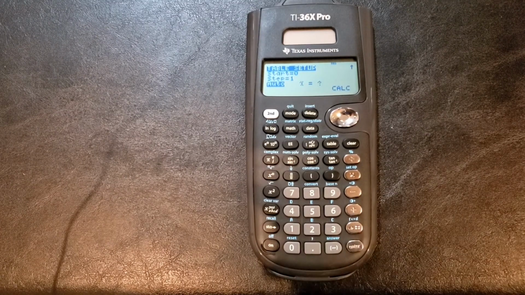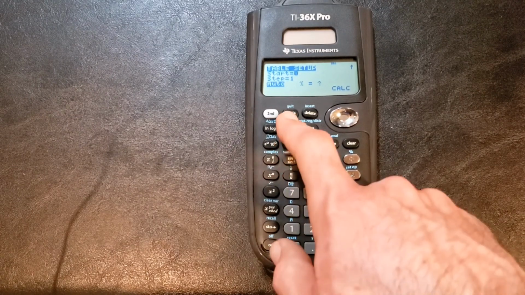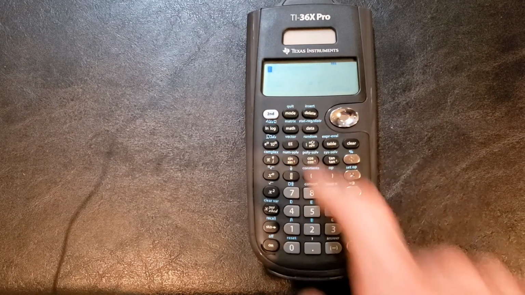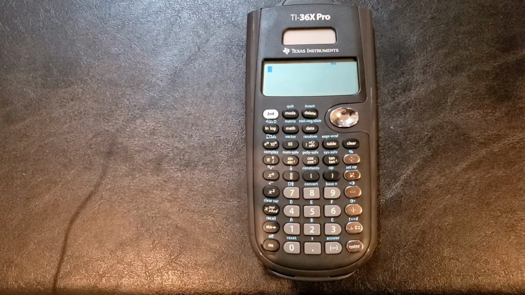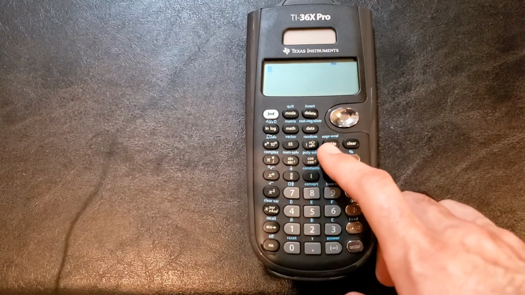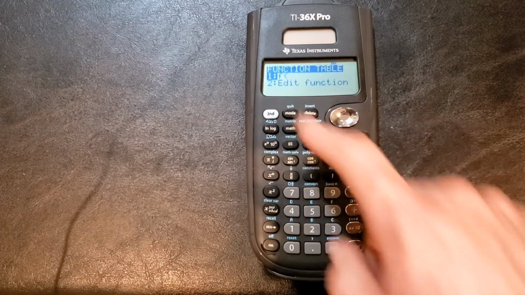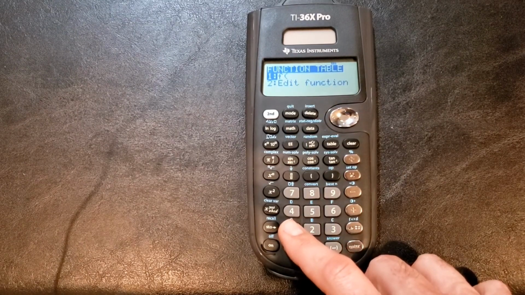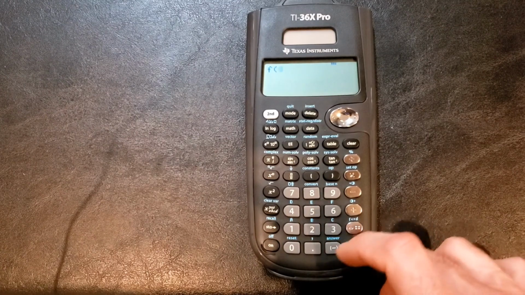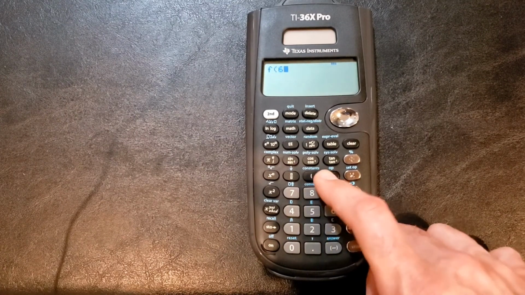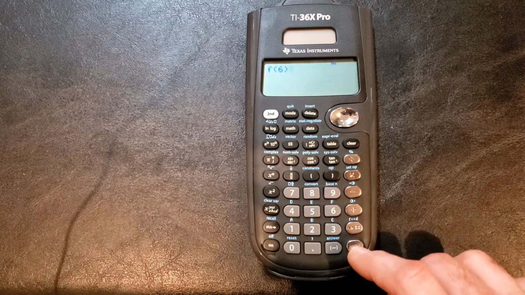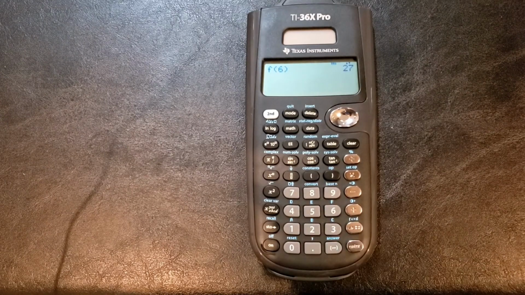If I were going to actually create a table of inputs and outputs, I would set this up, but I'm not going to, so I'm just going to hit quit. So I'll hit second and mode to quit. So now that function is stored in my calculator. Now if I want to calculate the output of that function for different inputs, I can go back to my table menu and choose option 1 this time for the f of option. And now I can put in any input that I want. So if I want f of 6, I can type 6, close my parentheses, and hit enter, and it gives me the output of that function when x is 6.